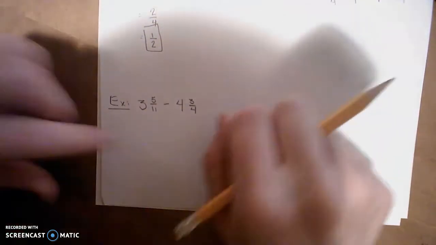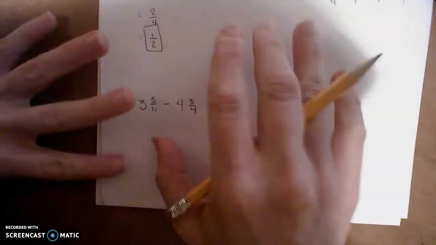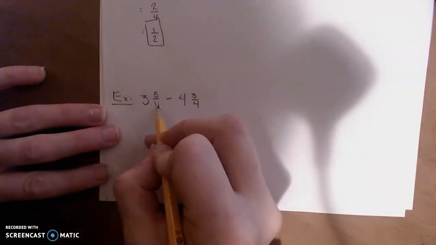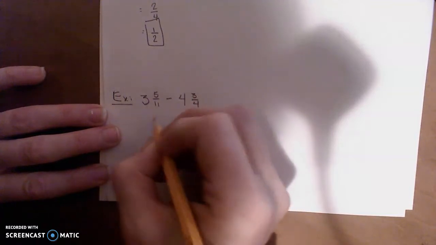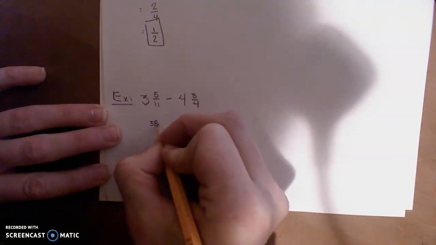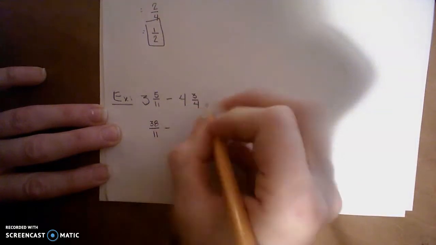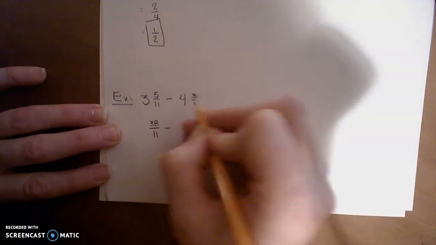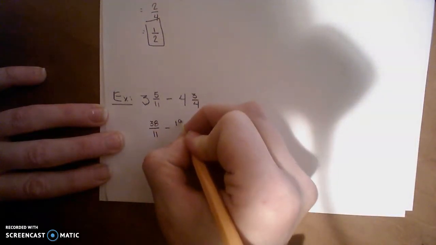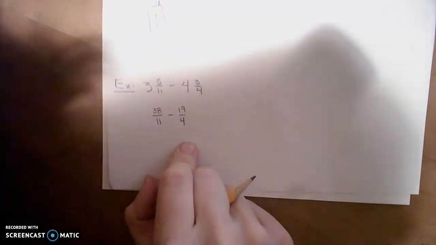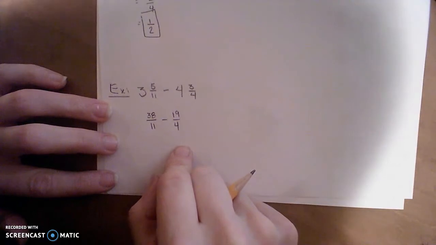So I'm not going to mess around with trying to draw this picture. Instead, I'll just convert everything to improper form. 11 times 3 is 33, plus 5 is 38. So I've got 38/11 here, minus 4 times 4 is 16, plus 3 is 19, so 19/4. Now this is just like the last section we learned, which was subtracting fractions.